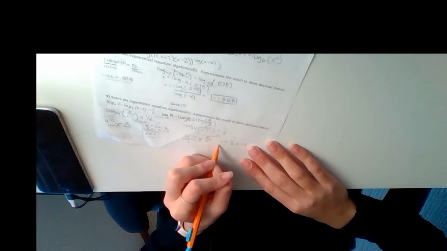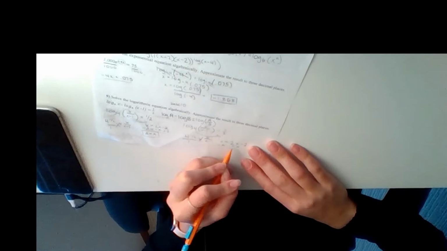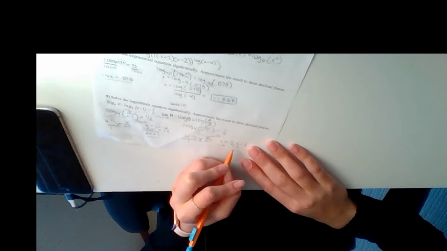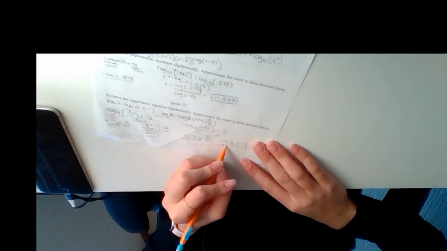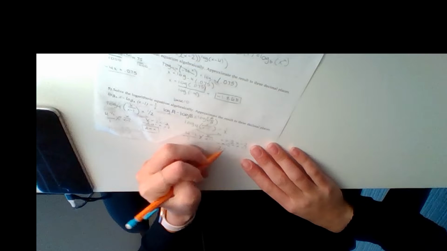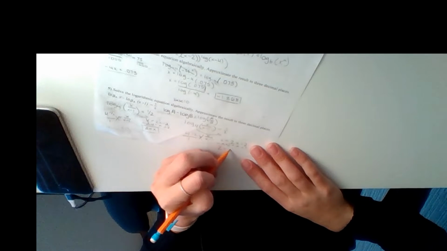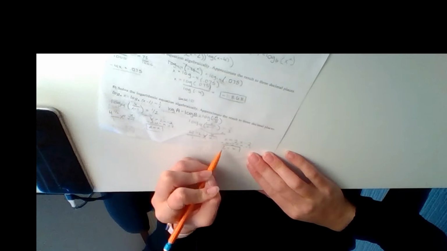Then we're going to just do some simple stuff. So we're going to subtract x, and then we're going to add 2. That's going to give us 2 equals 2x minus x, that's just x, and then -2 plus 2 is just nothing. So we get the answer 2 equals x, and that is the answer to question number 5.